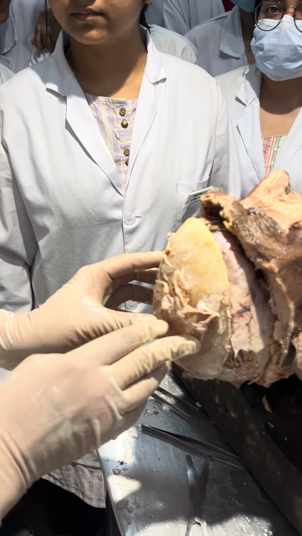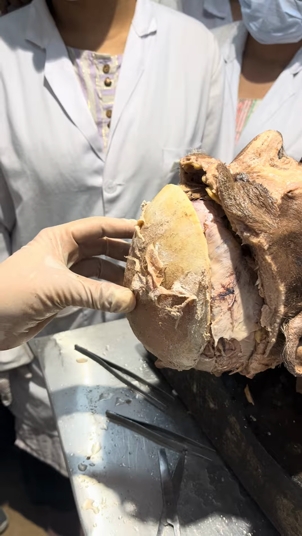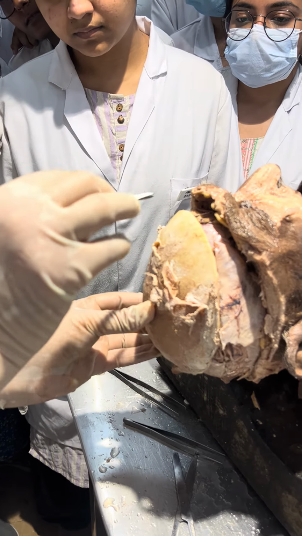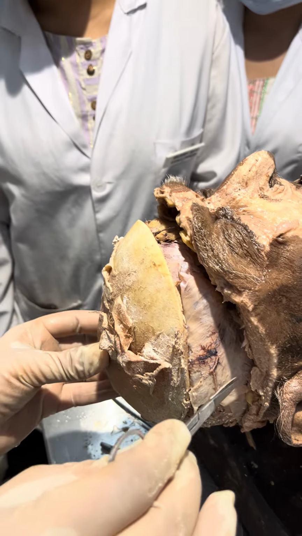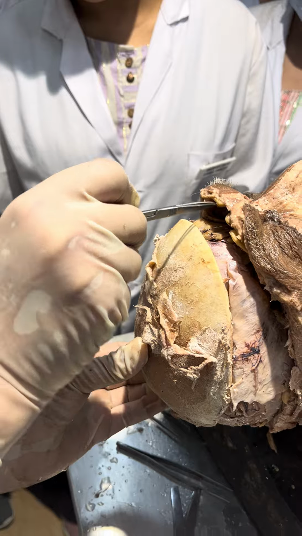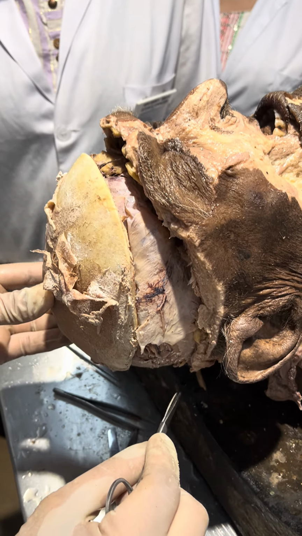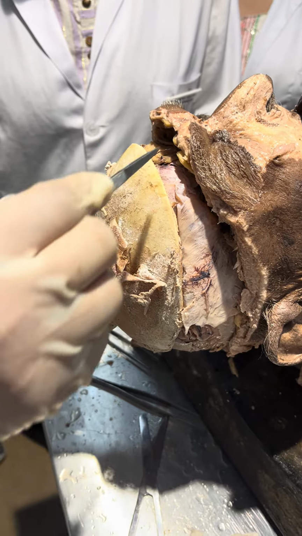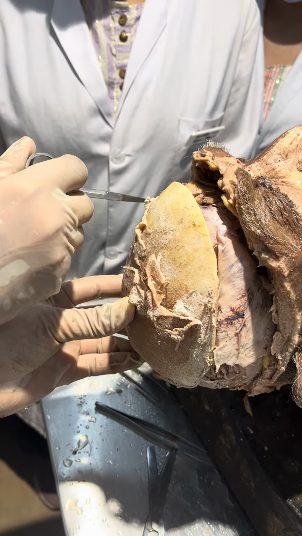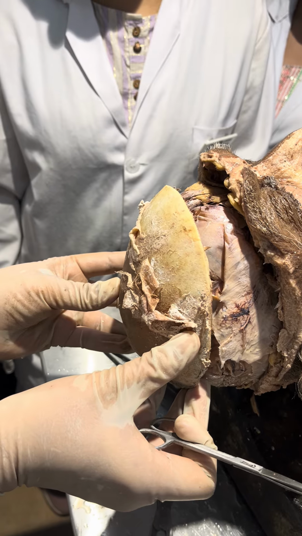To remove the brain from the cranial cavity, you can see here I have dissected out the bolt of the skull by a manual saw. I have given an incision in the skin and the superficial fascia. Then I reached the skull bones, and with the help of the manual saw I have removed the bolt of the skull from the cranium.